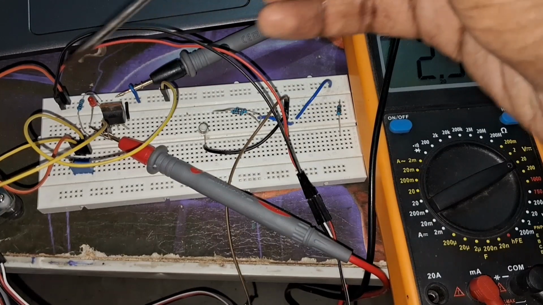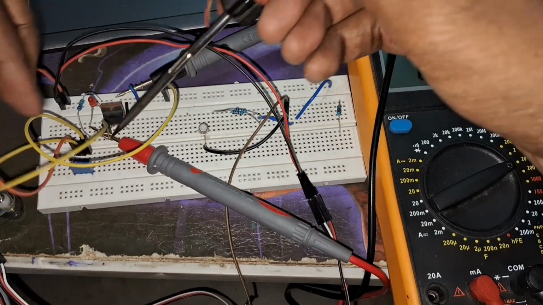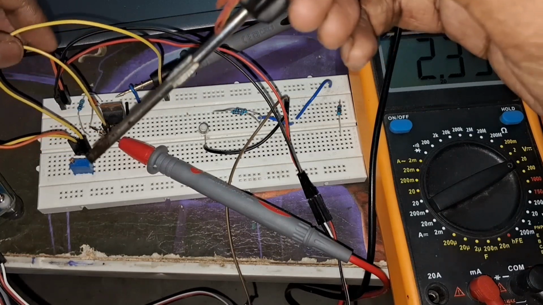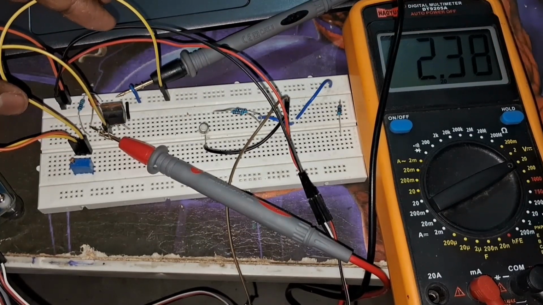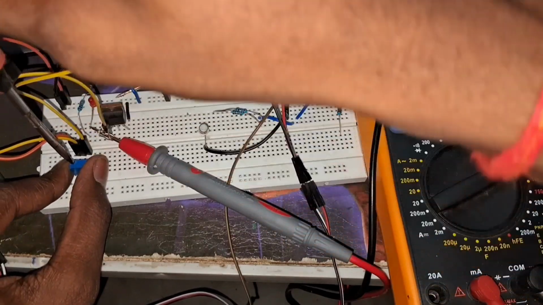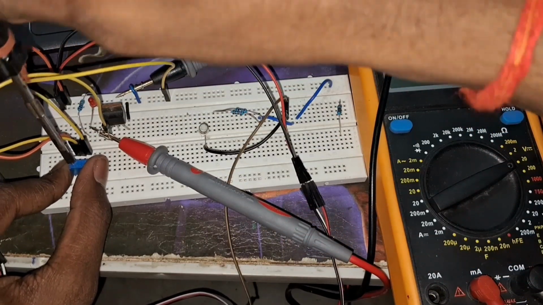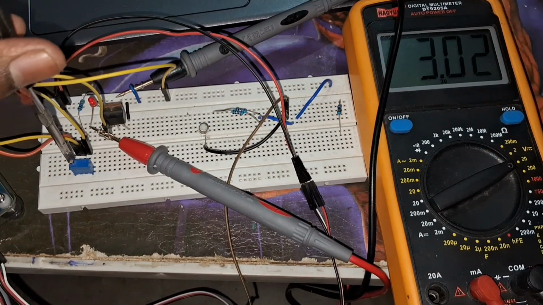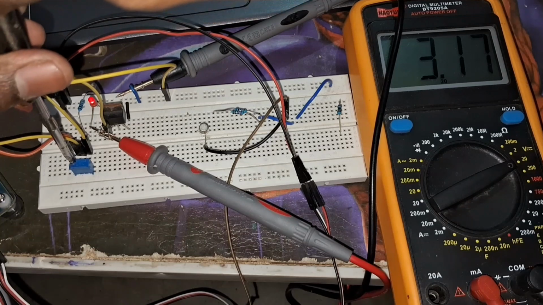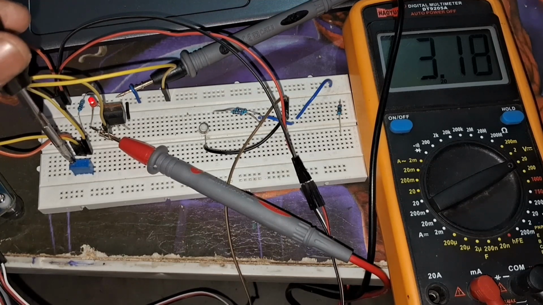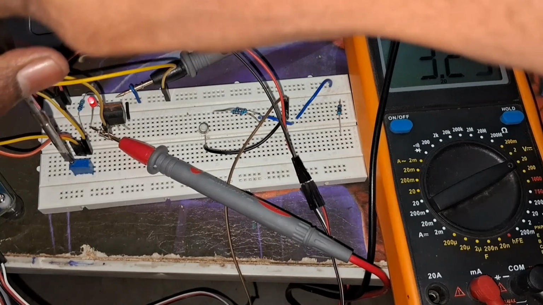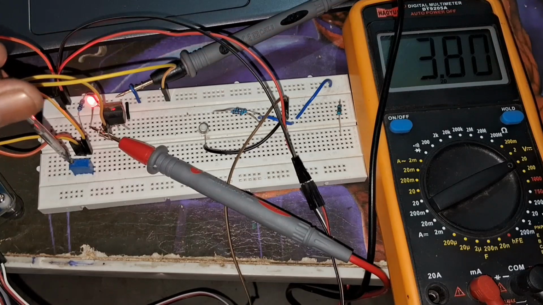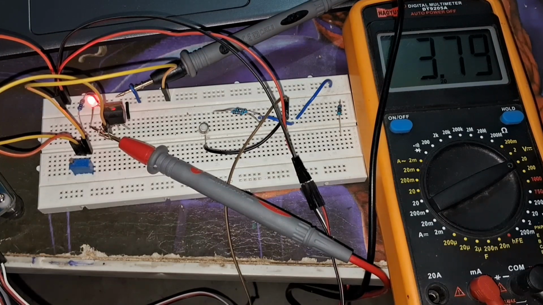Here I connected this entire system to the power supply, and now the voltage at this gate point is nearly 2.39, and still it is in the off state. So now I'm changing. It started glowing but very dim at nearly 1.31 volt, and if I increase it, at nearly 3.7 volt it is glowing with full brightness.